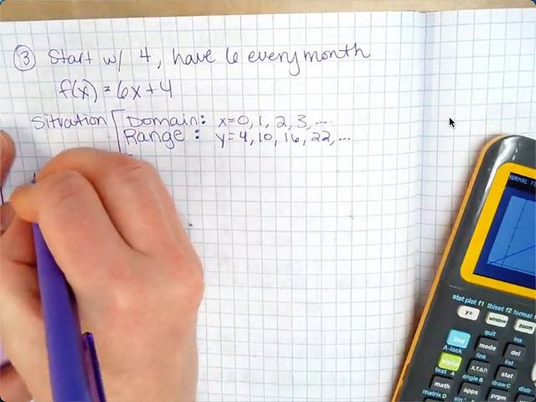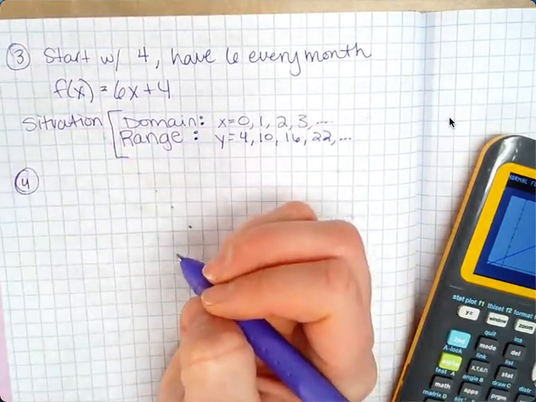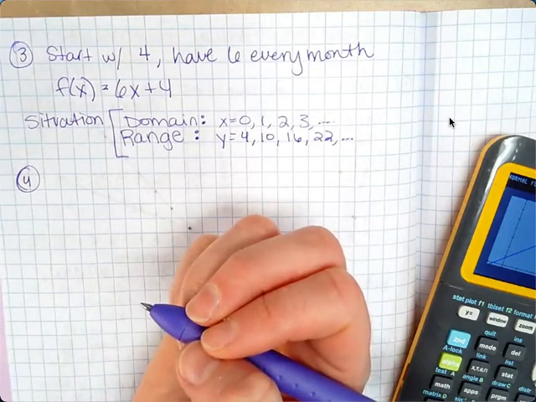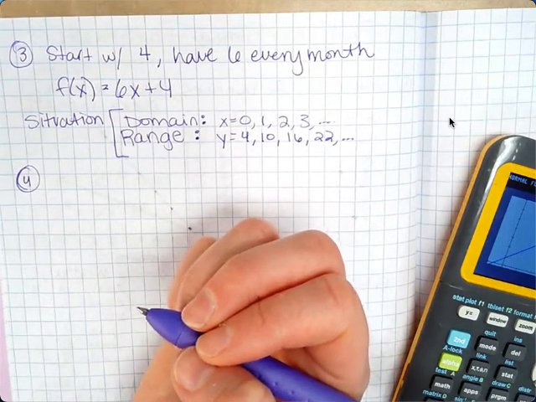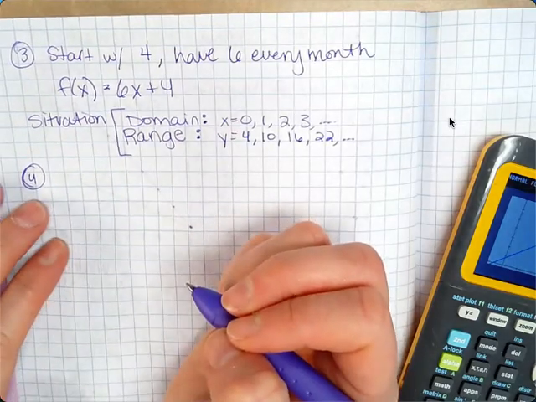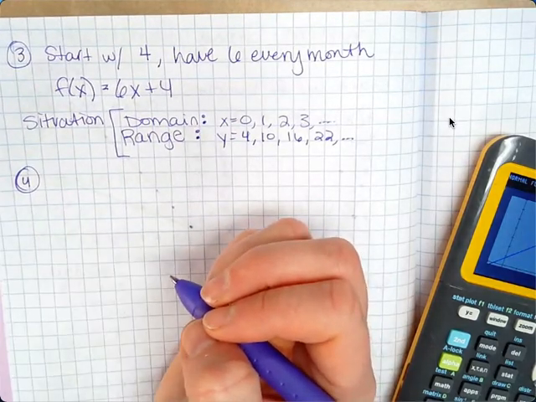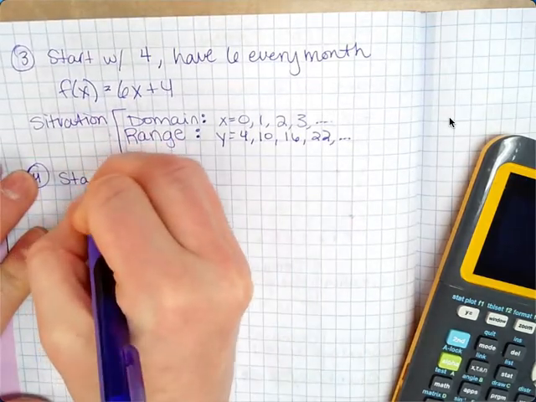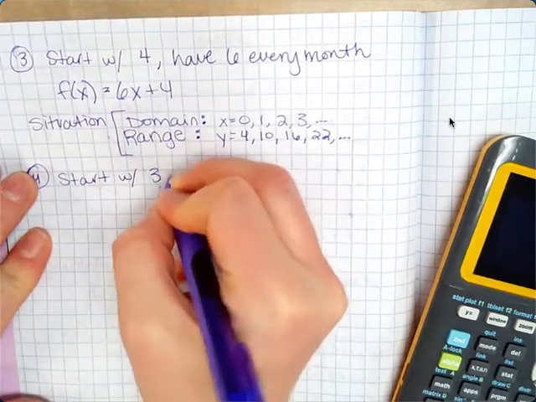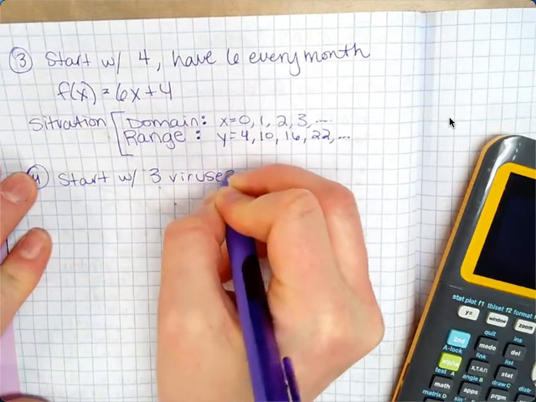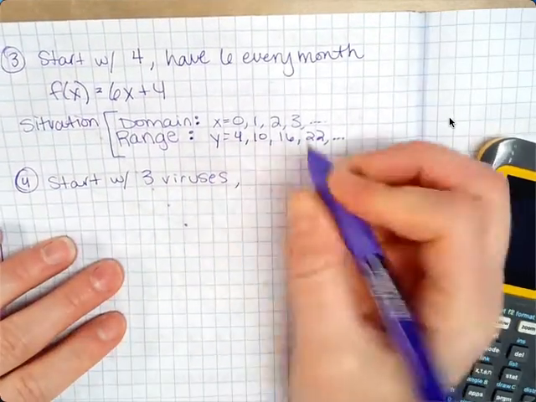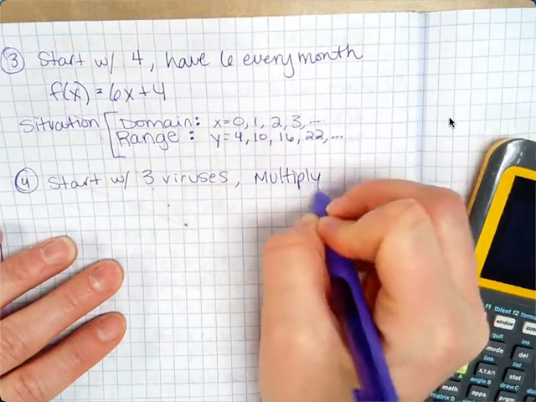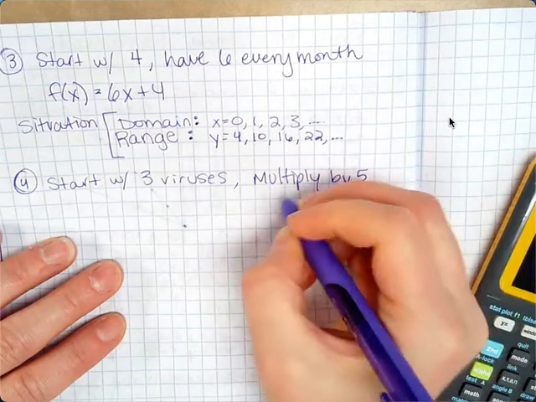Okay, let's go to the fourth one. We're going to change it up. We're going to start with 3 viruses, and they increase or multiply by 5 every day.